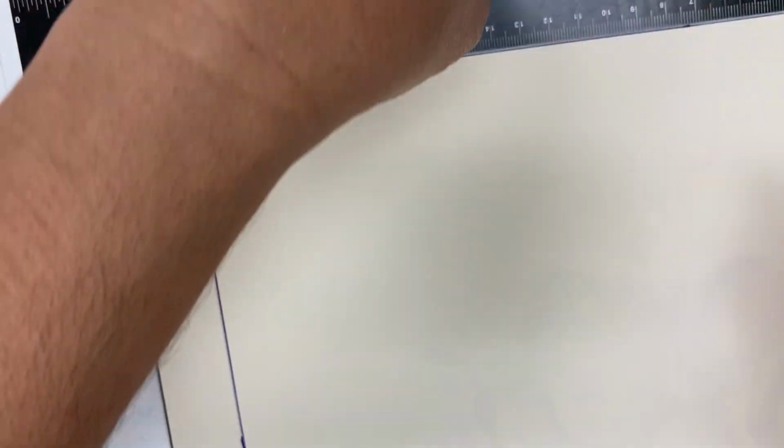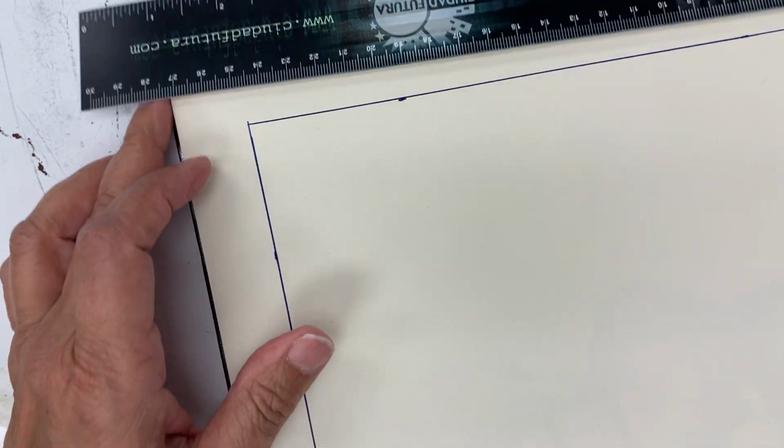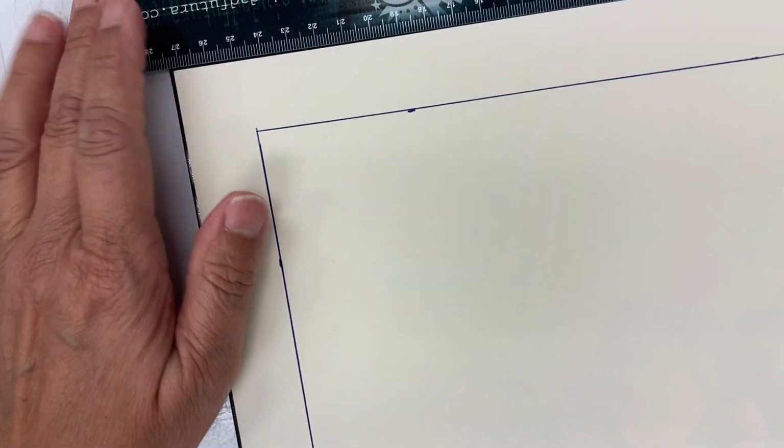So what if I don't have a sketchbook paper, like the one that we use? What if I have 11 by 8? Well, if you have regular copy paper, it's 8.5 by 11. So you'll have a half inch on the edges, and that's fine.